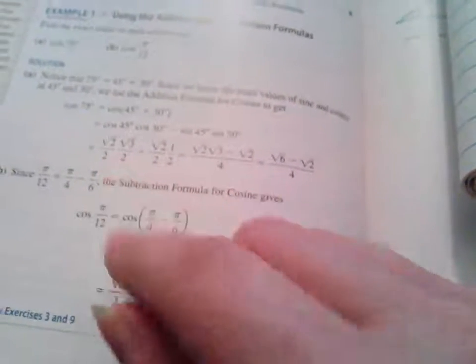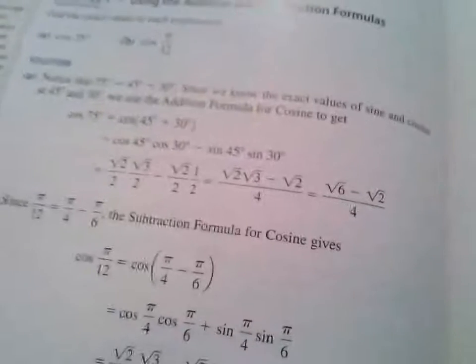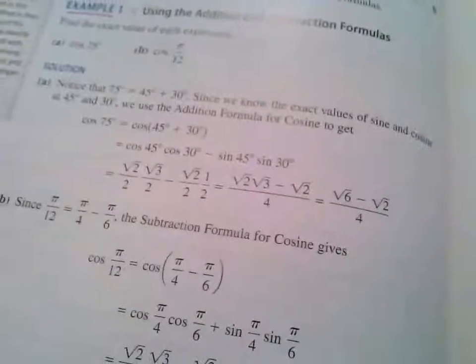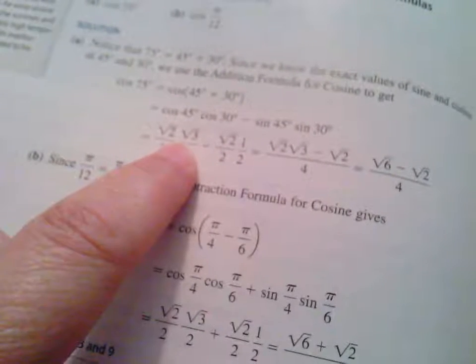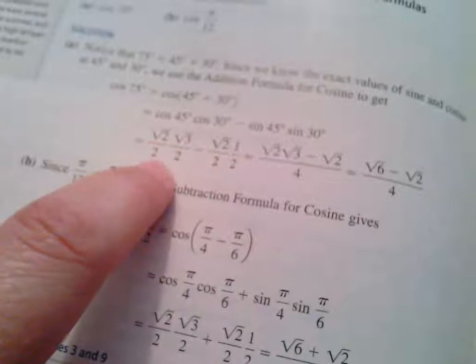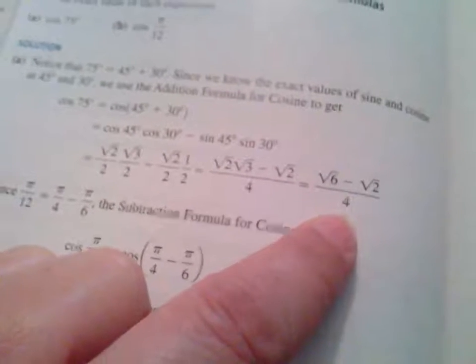The cosine of 45 is square root of 2 over 2. The cosine of 30 is square root of 3 over 2. The sine of 45 is square root of 2 over 2. And the sine of 30 is 1/2. I'm going to multiply these together. Okay, and I get the square root of 6 over 4 minus the square root of 2 over 4. And I'm done. Okay, that's my answer.